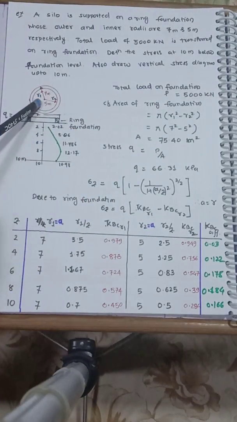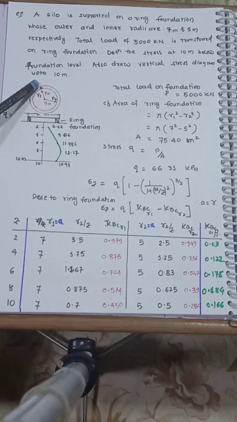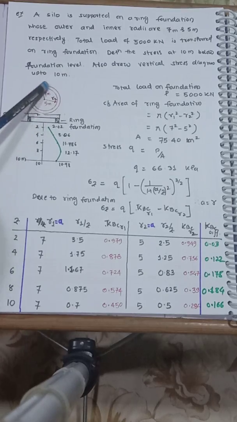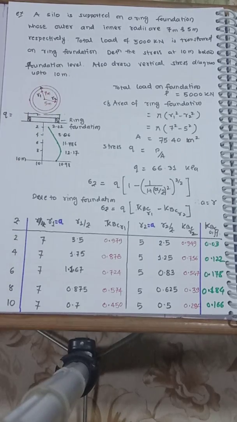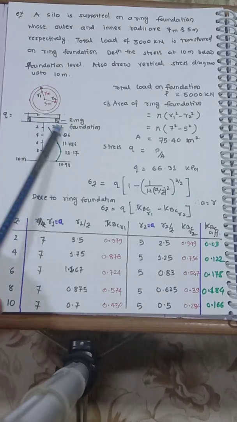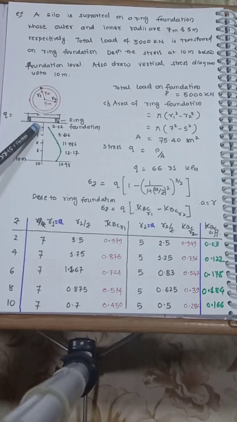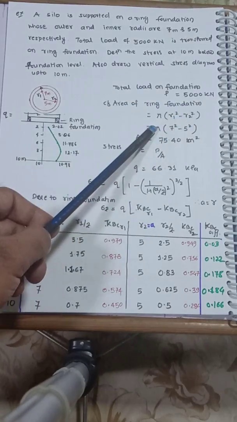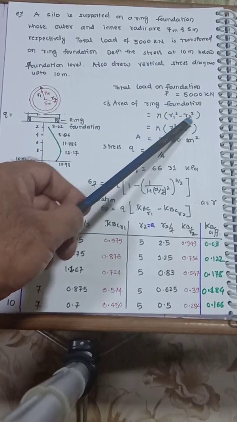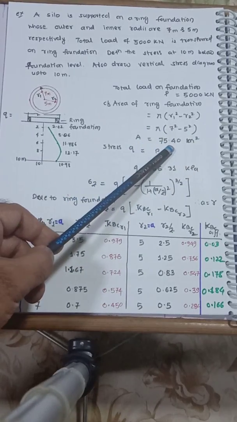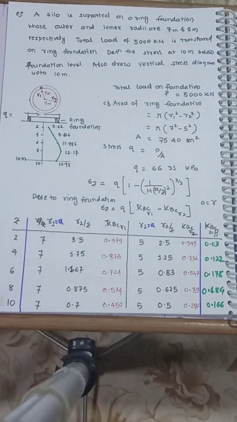So this is a ring foundation. Outer radius is 7 meter, inner radius is 5 meter. The silo is resting on this ring foundation, and the ring foundation, as you can see here, is resting on this foundation level. So it is transferring the stress along the ring. First find out the area of this ring. Cross section area of the ring is pi r square, for two different radii, 7 square minus 5 square. So the area of this ring is 75.40 meters square.